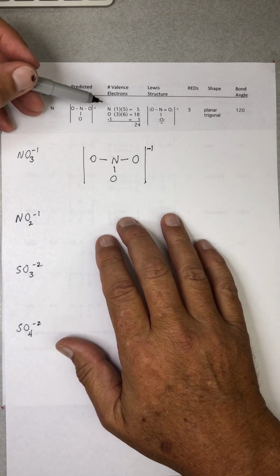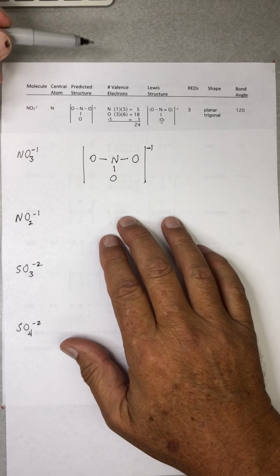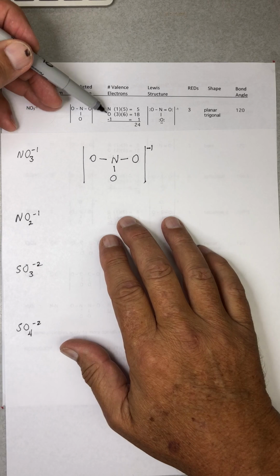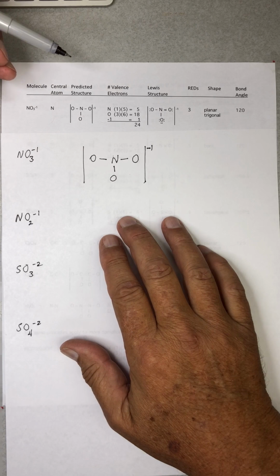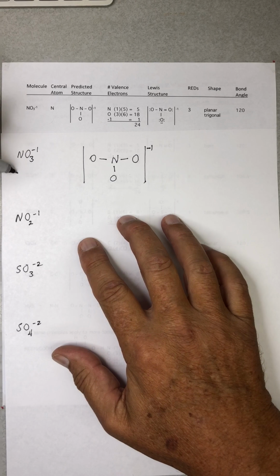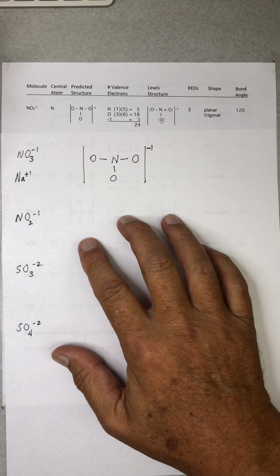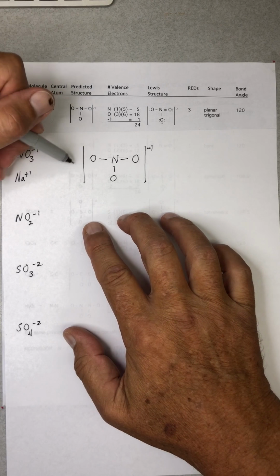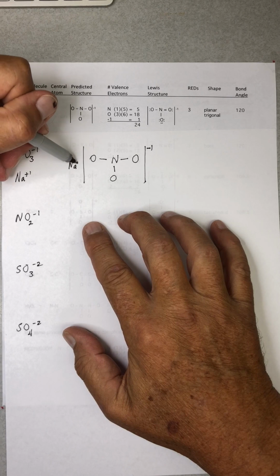Now I count up all the valence electrons. I got 5 from nitrogen, 18 from oxygen, and that -1 means that 1 more came from somewhere. If it was sodium nitrite, it would have come from the sodium. Anyway, to show that ionic bond, you could just put the sodium out here like this.